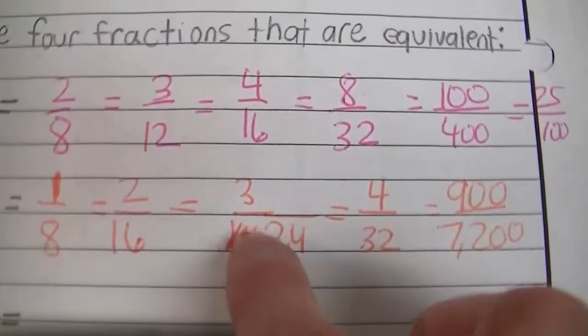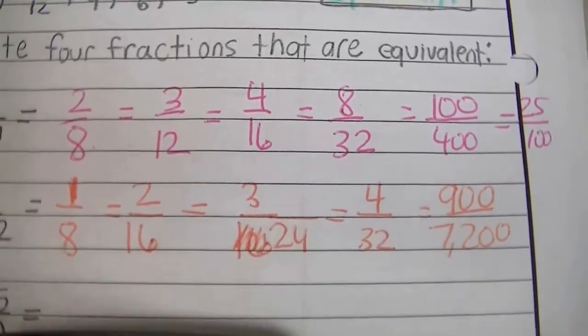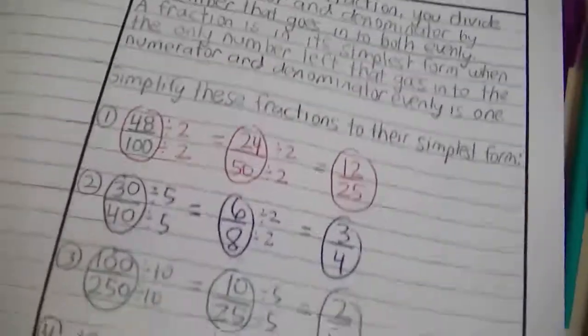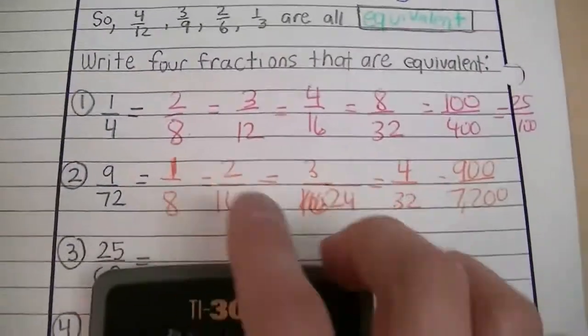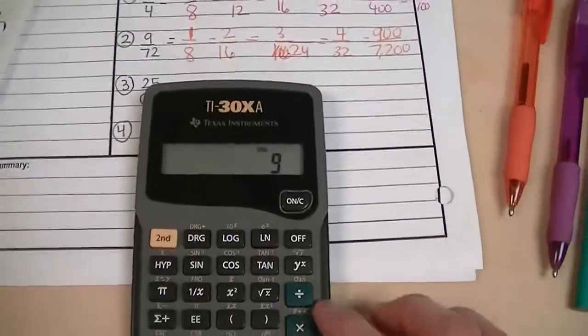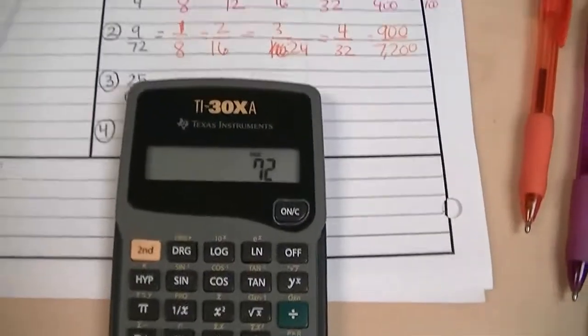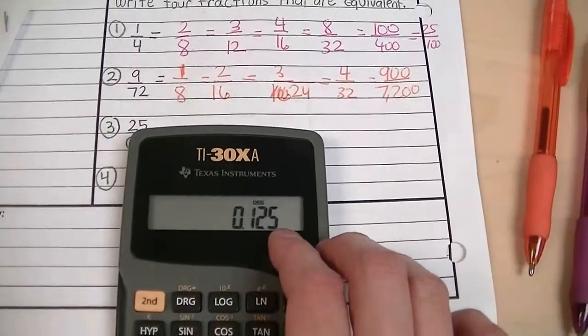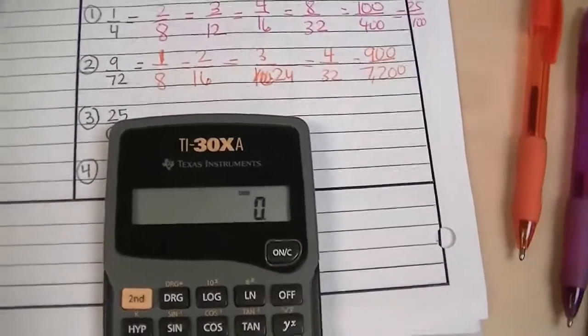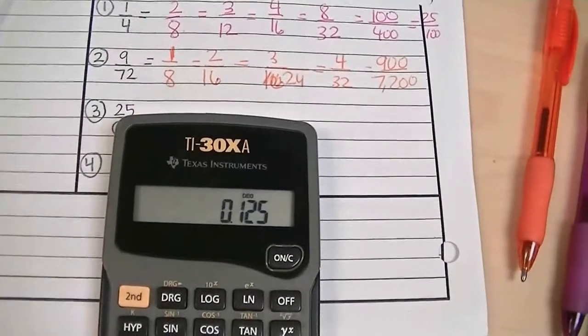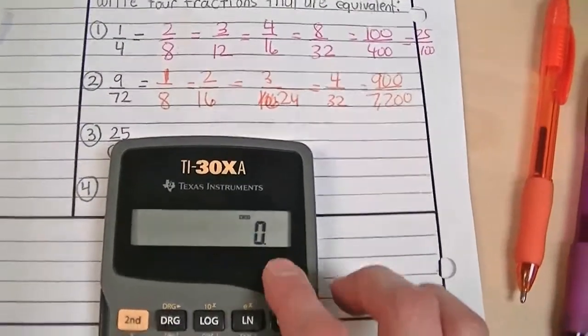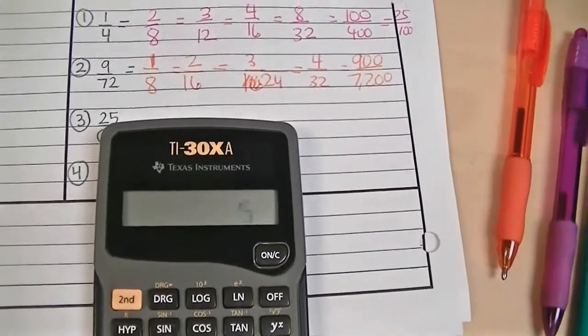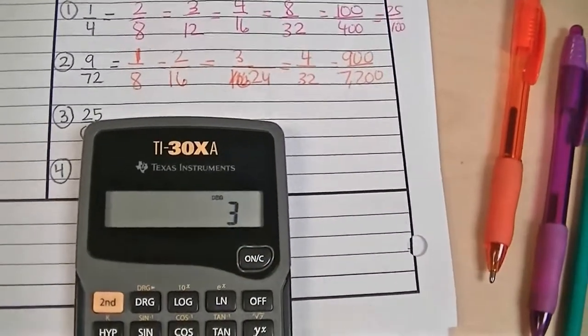So if you sat down here and simplified the fraction all the way down like we did on the front page, they would end up with the exact same number of 1/8, okay? So real quick, 9 divided by 72, that's 125 thousandths, 1/8, 125 thousandths.